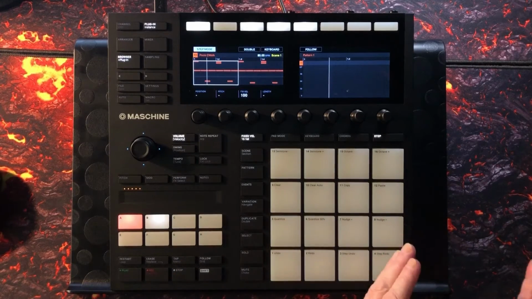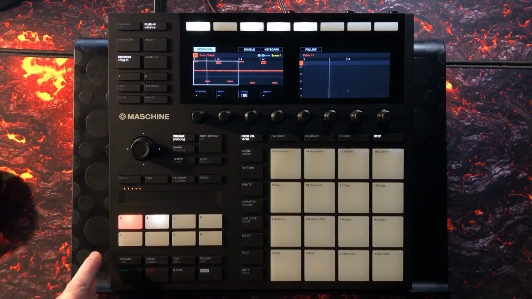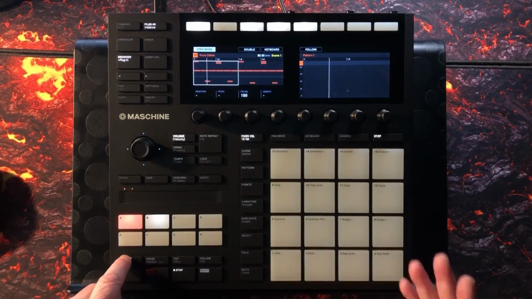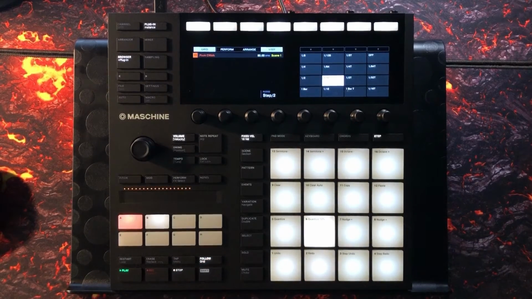However, say we want to see our second half. Well, this time, all we need to do is press restart and hit follow, not shift and follow with grid, but just follow, and it'll follow it through.